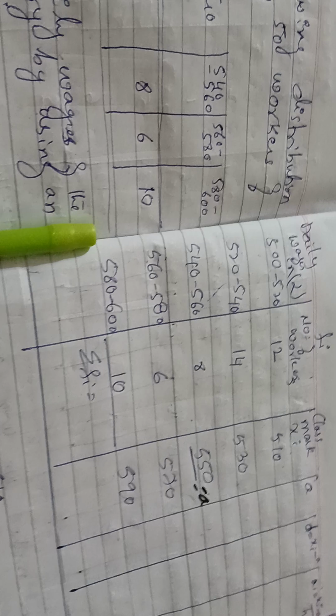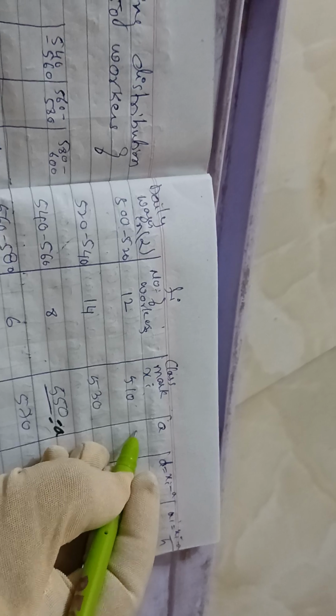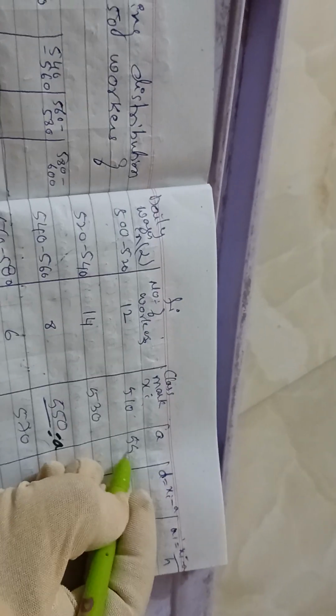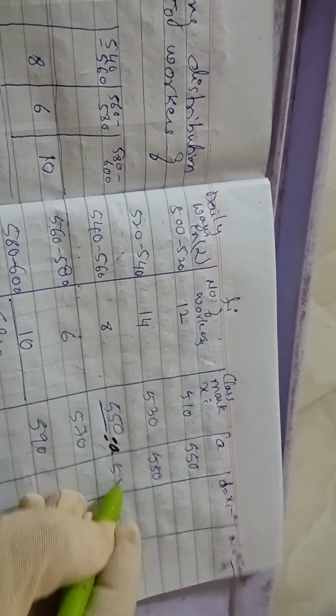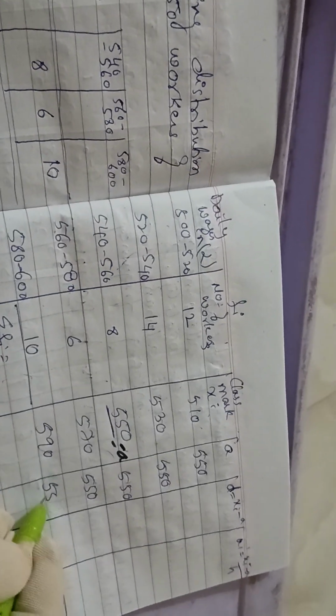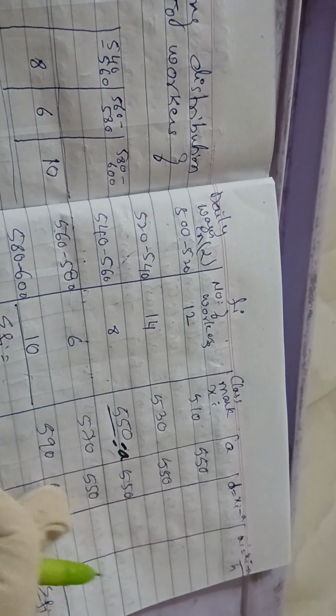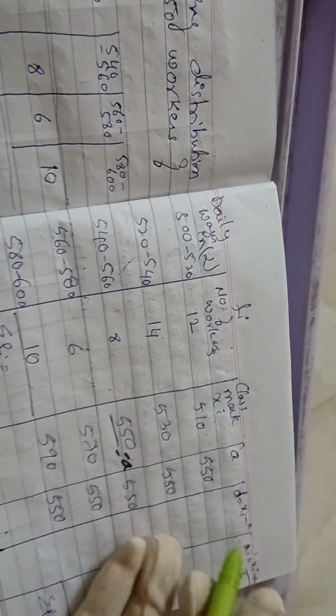So this is a. We will consider this a. For your convenience and for your understanding, I will write 550 here, the a value, next to every value, so that it will be helpful for you to understand. It is not necessary for you to write this column, but for your understanding I am writing this.